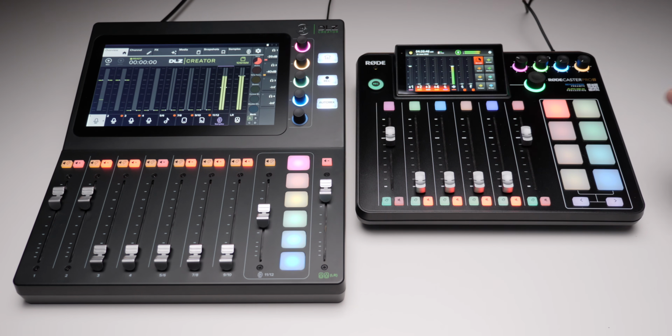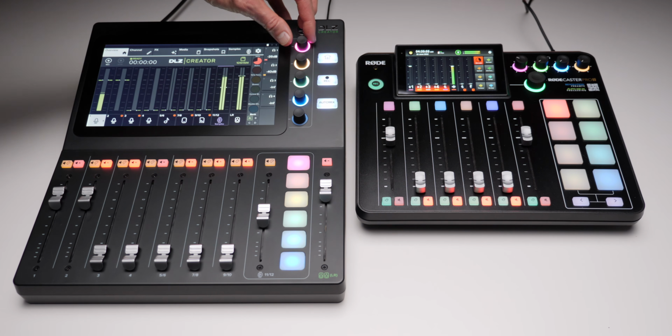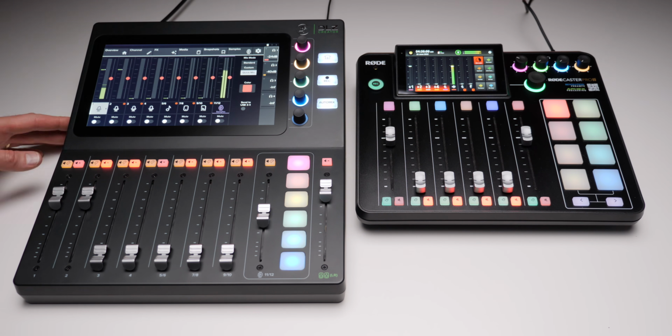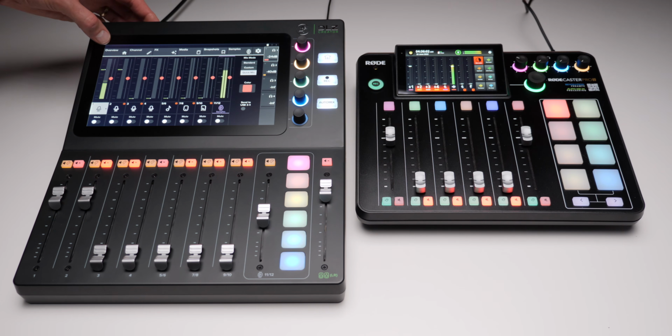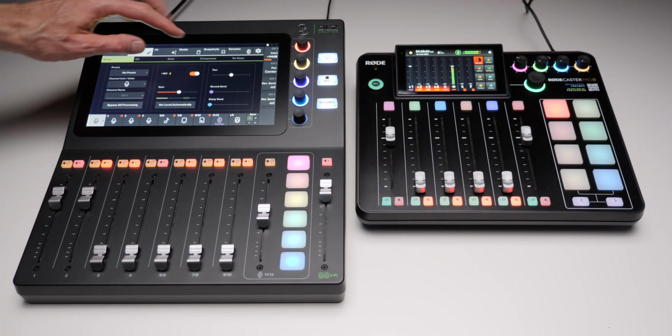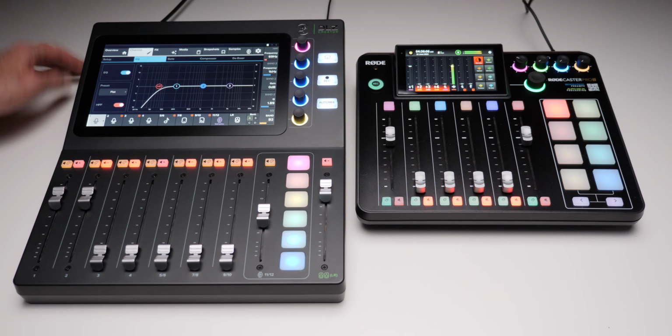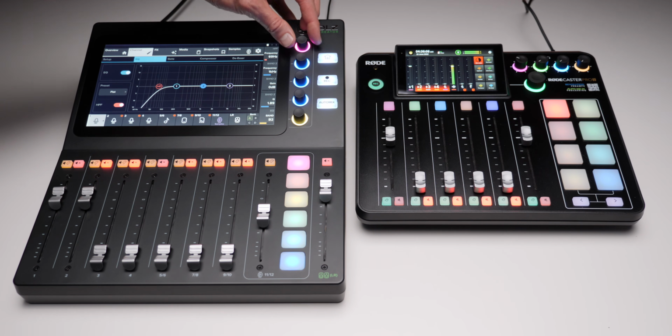I personally prefer to have the additional knobs on the DLZ, but again, that's a personal preference, purely subjective. I just like that because then I don't have to rely as much on the touch screen, which if you need to move quickly in an ergonomic way, I really find that knobs are a quicker way to change settings if I'm setting up a compressor, for example.